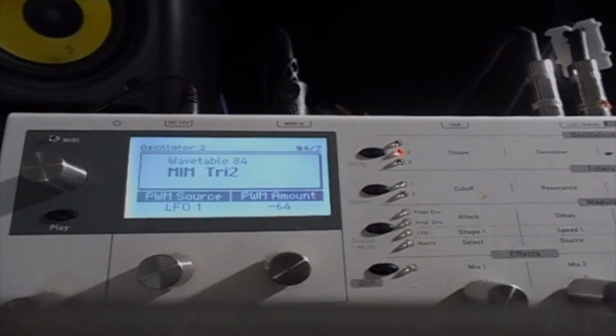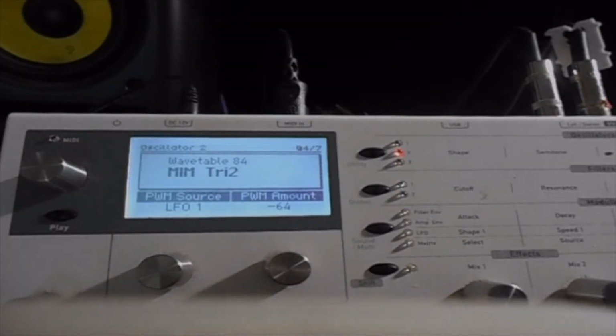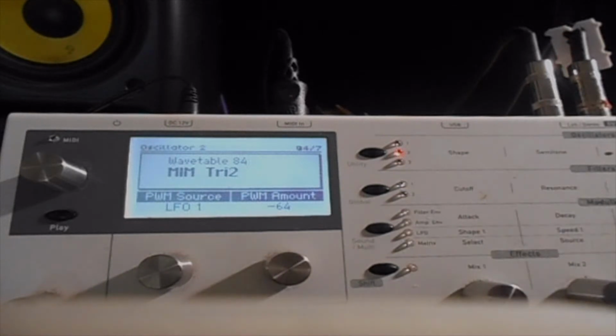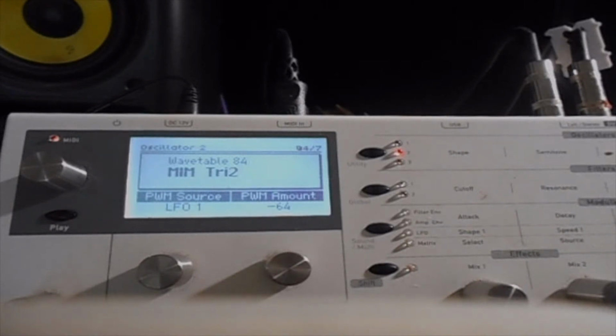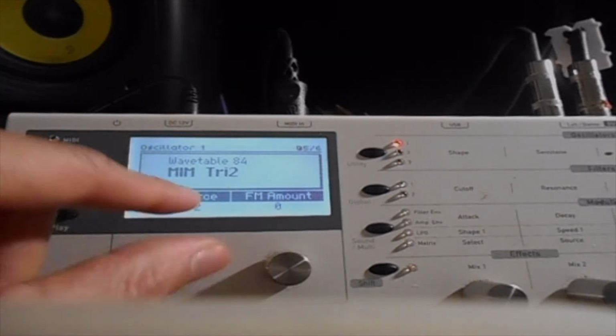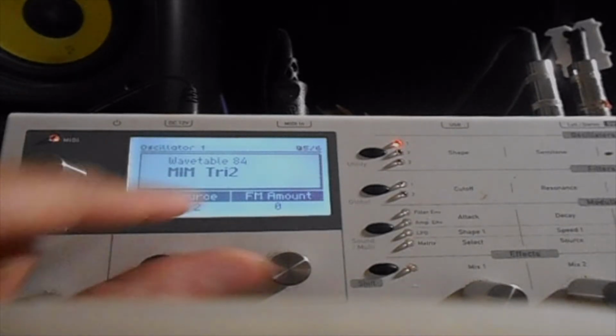Now when I add it in on a negative, you have to remember, now it's going like this. So your image is phasing. You hear that? All the way out of phase. That's why you plug it back in. Oscillator 1, FM source is oscillator 2.